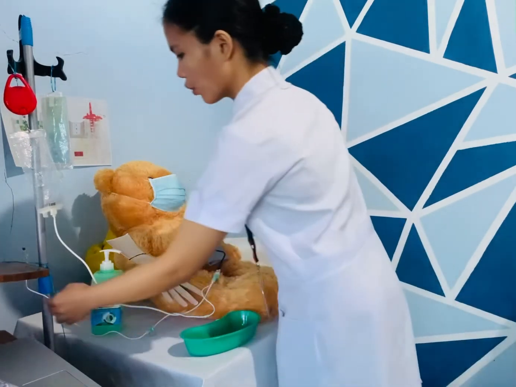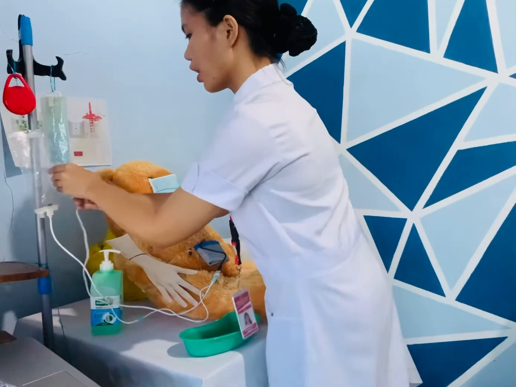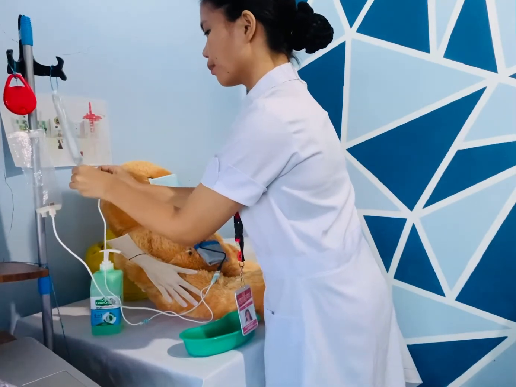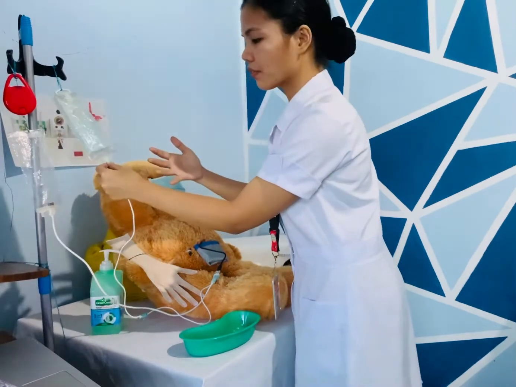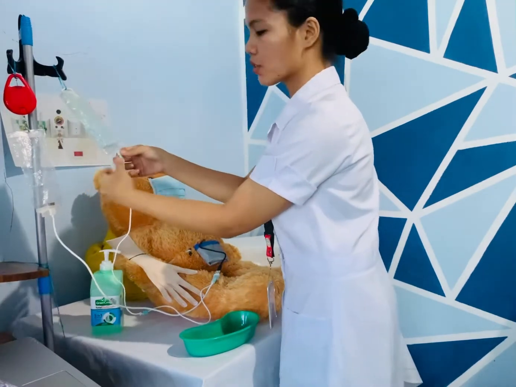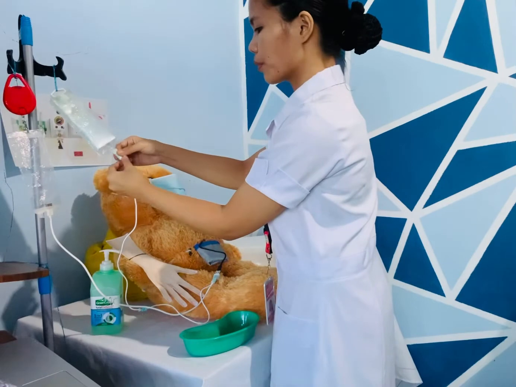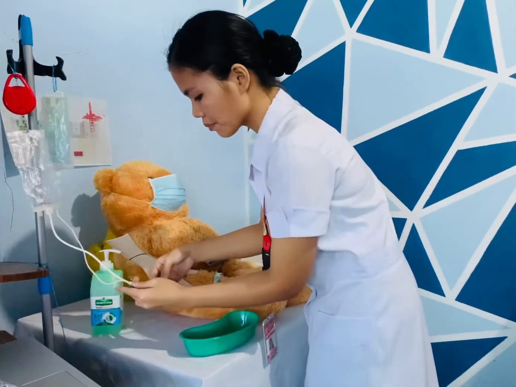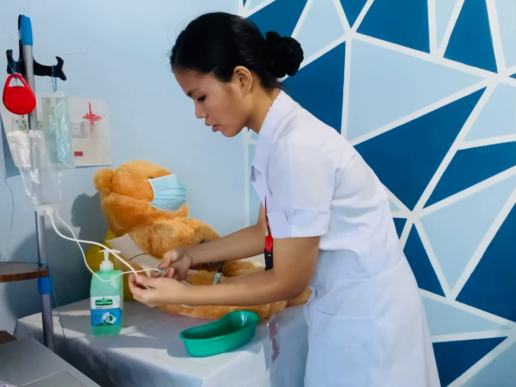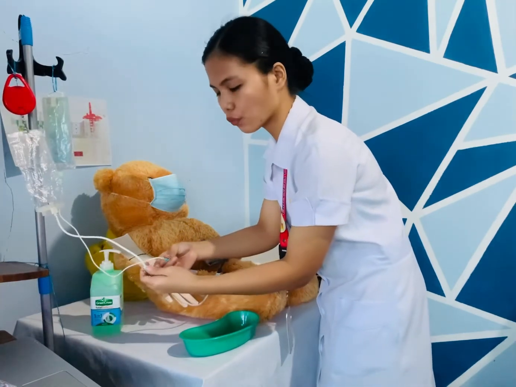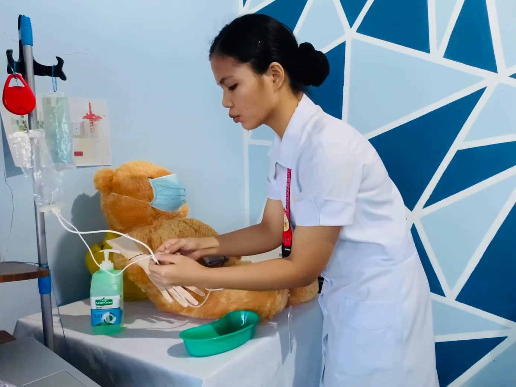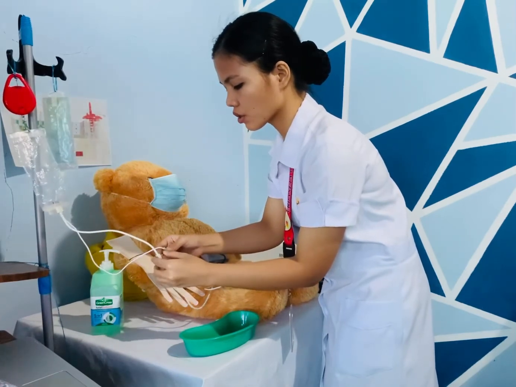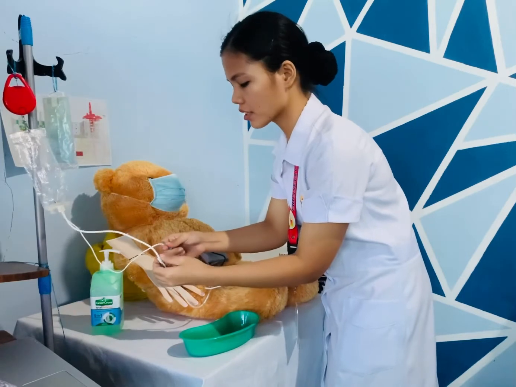Okay, so for the flushing and filling procedure, break the green frangible seal on the dialysis solution. Okay, so i-break natin to. Then open the white and blue clamps and do a count from 1 to 5. 1, 2, 3, 4, 5. Then close it after the counting ends.